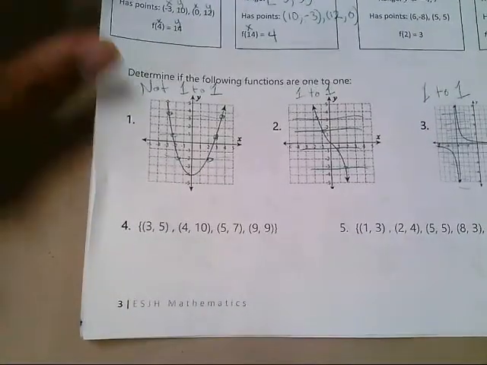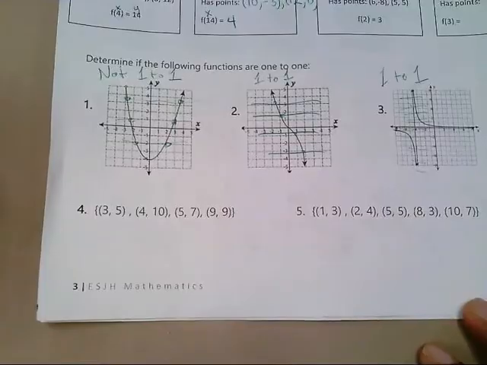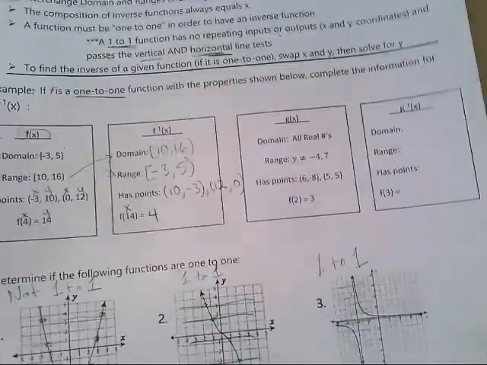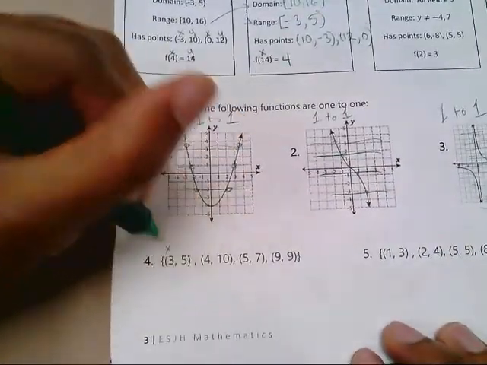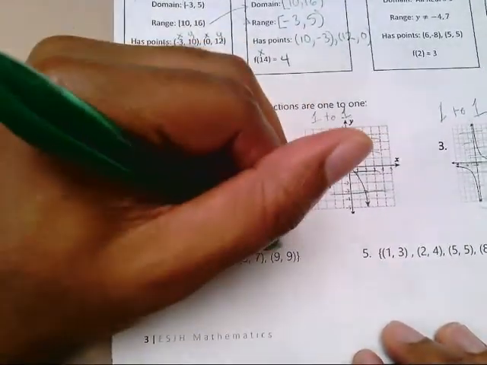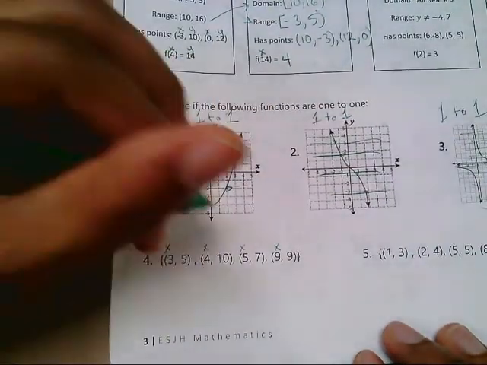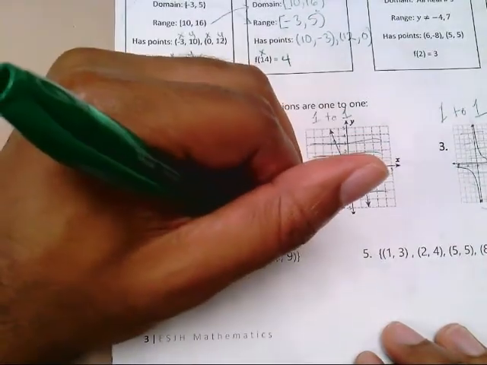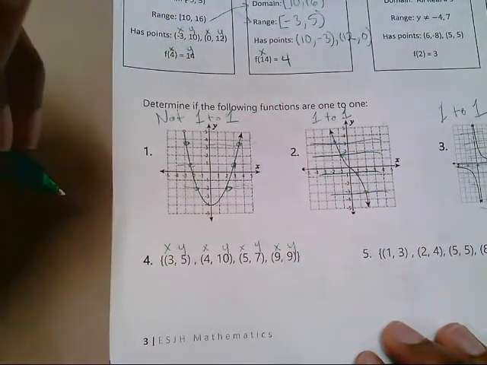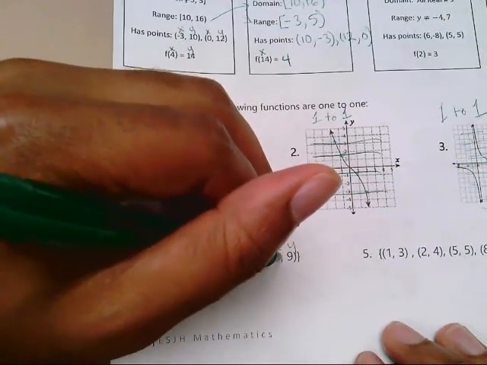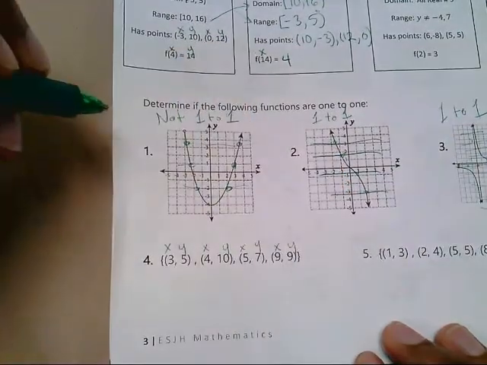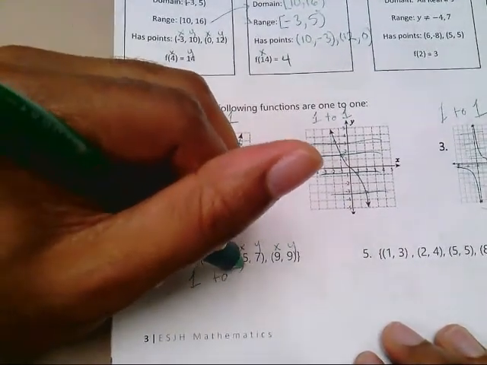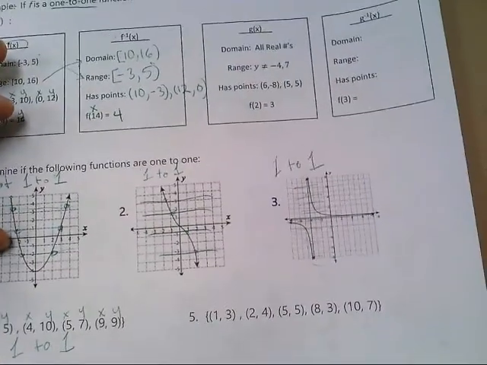And now we can check our ordered pairs to see if it's one-to-one. Again, no repeating inputs or outputs for our one-to-one function. First we look at the x's. We have 3, 4, 5, and 9. So the x's check out. For our y coordinates, we have 5, 10, 7, and 9. So none of the y coordinates repeat either. Even though these are both 9, this is a separate x and a separate y coordinate, and they don't repeat anywhere. So this function is going to be one-to-one because none of those repeat.